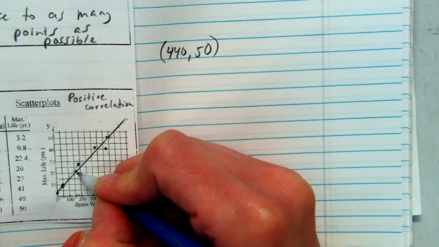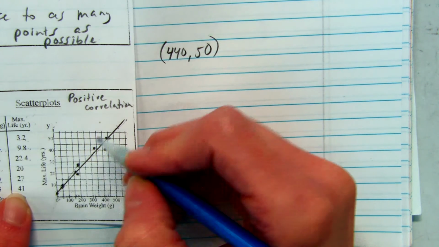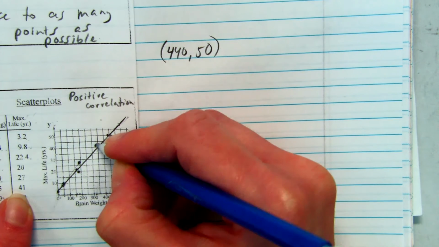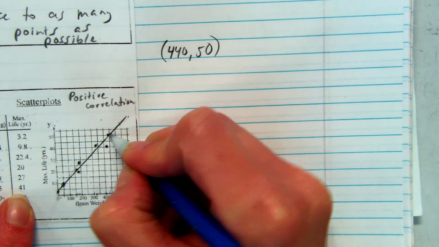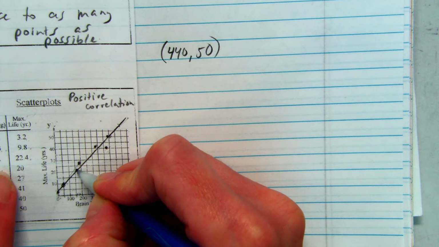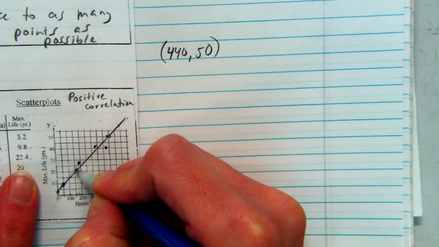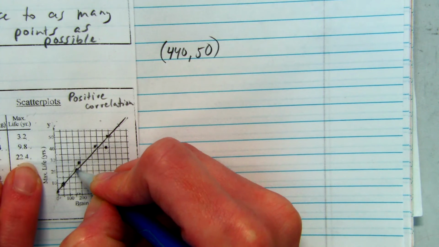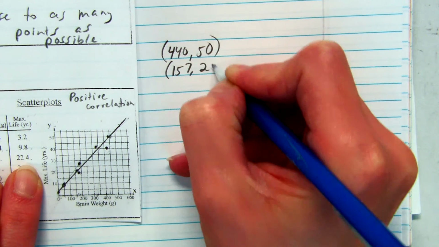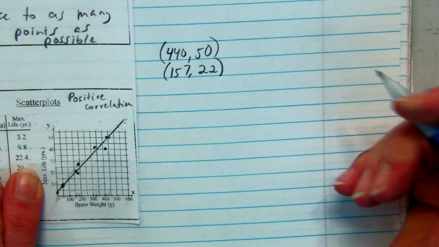Student: 147 and 40. 325 and 41? Yeah, so 325 and 41. That's this point up here. I want to pick one of the points that's actually really close to my line. What's this one right here? 157, 22.4. So let's use that one, but I'm going to round off the decimal. Let's use 157 and 22, because this line's not perfect, that decimal's not going to be super important.